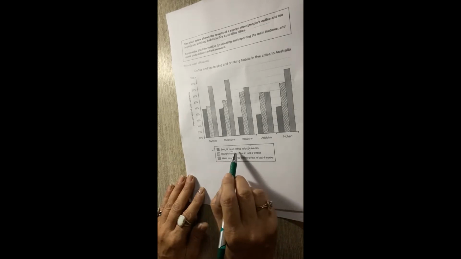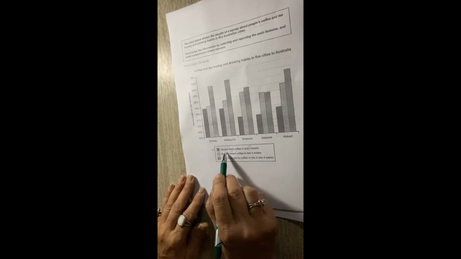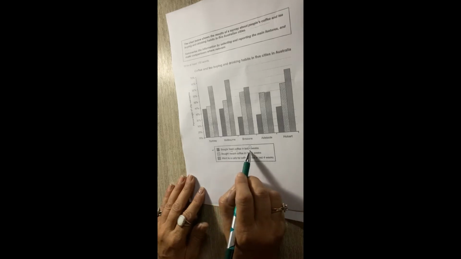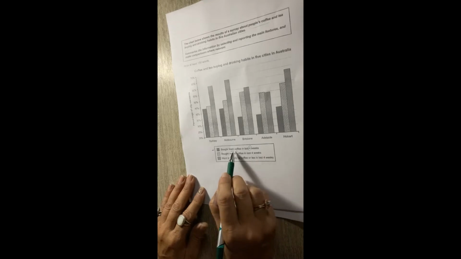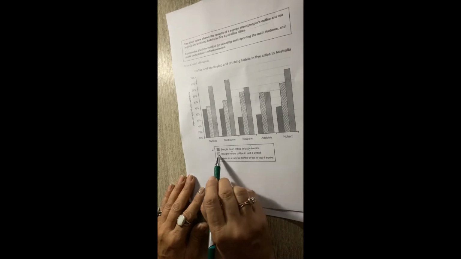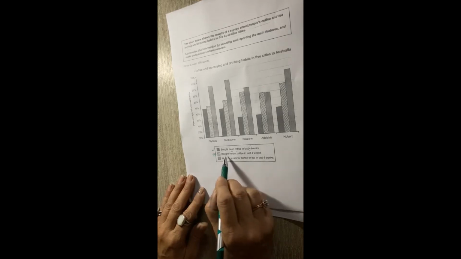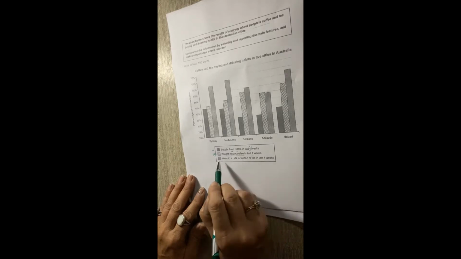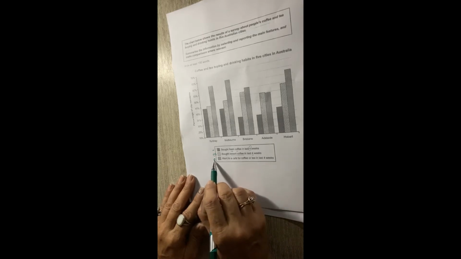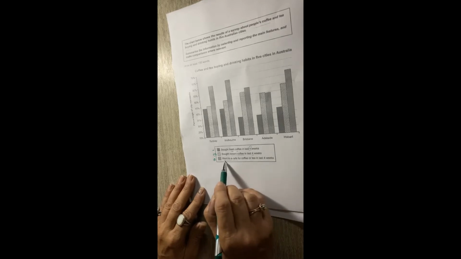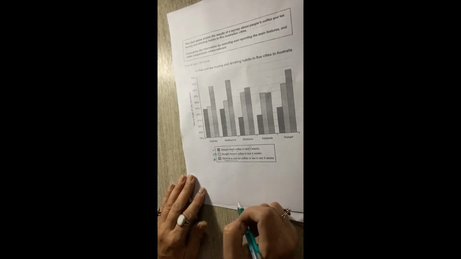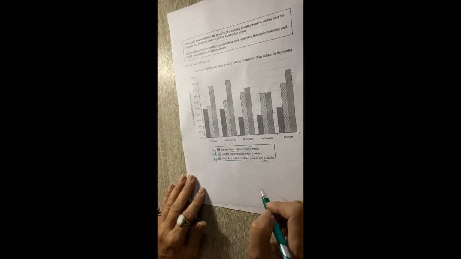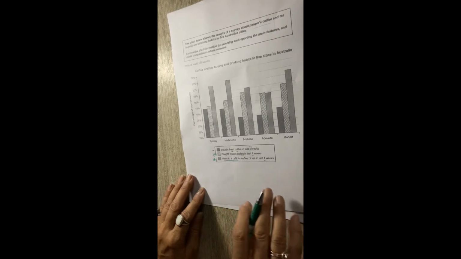The people who bought coffee in the last 4 weeks, that means in the last 1 month bought fresh coffee. And this data shows where people bought instant coffee, not fresh, instant coffee in the last 4 weeks. And the third one, the lighter one, is where people went to a cafe and drank coffee, okay, in the same period, right?